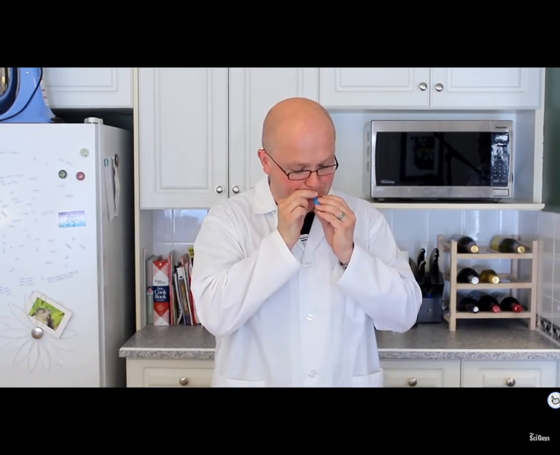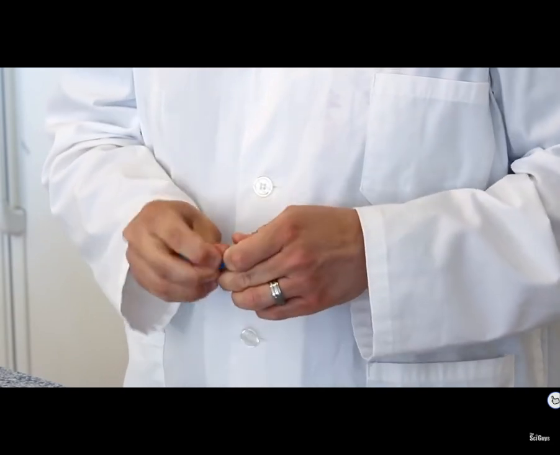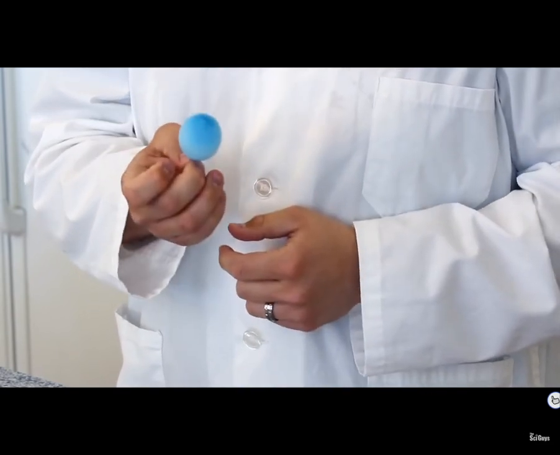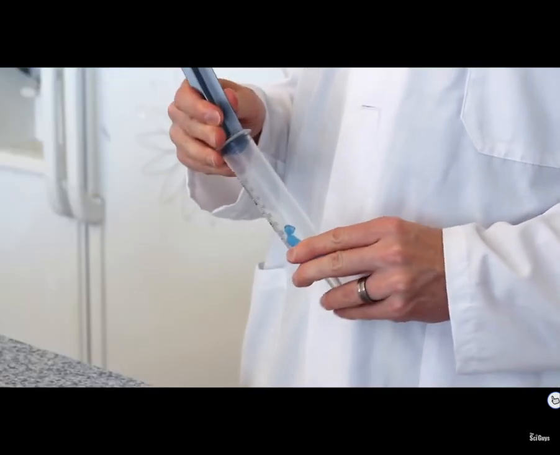The first step in our experiment is to blow up our water balloon. Keep in mind how large it is, as it still has to fit inside the syringe. Once you have it to a good size, just tie it off, like so, and you're ready to go. The next step in our experiment is to take your small balloon and your large syringe and drop the balloon inside the syringe and place the plunger on the end.